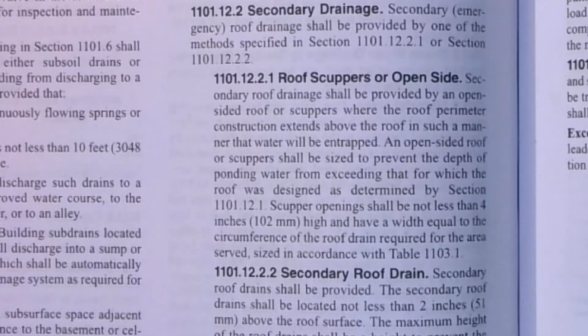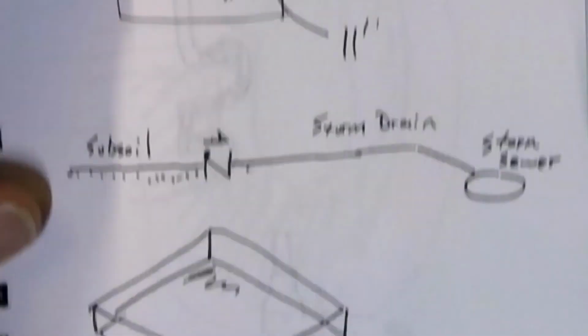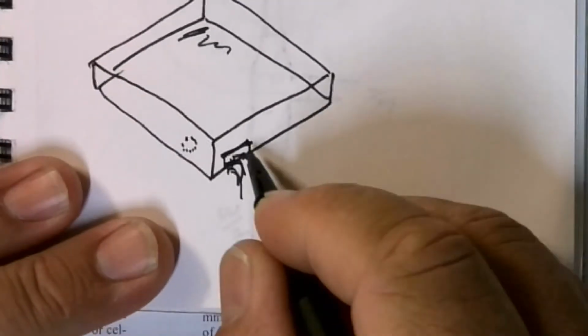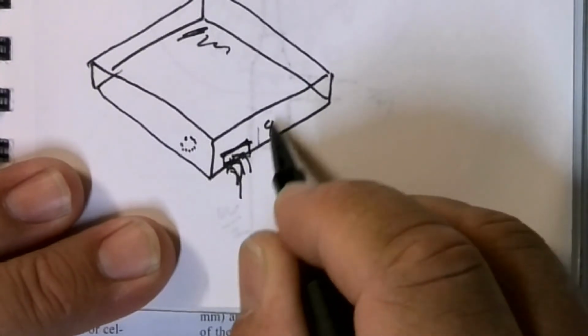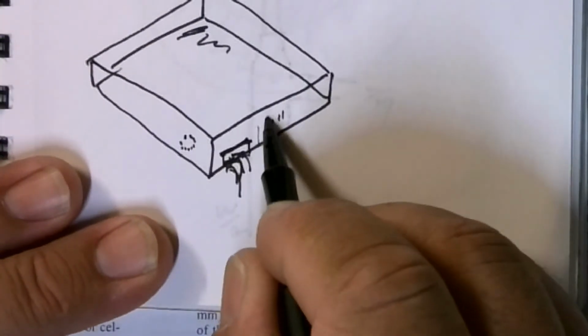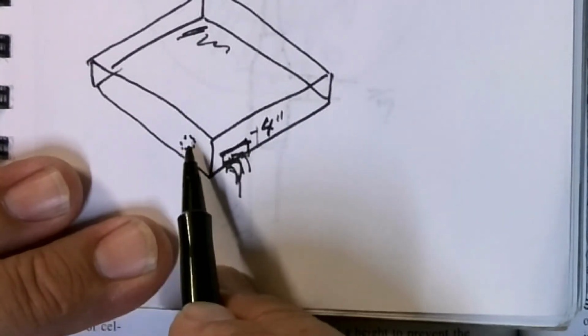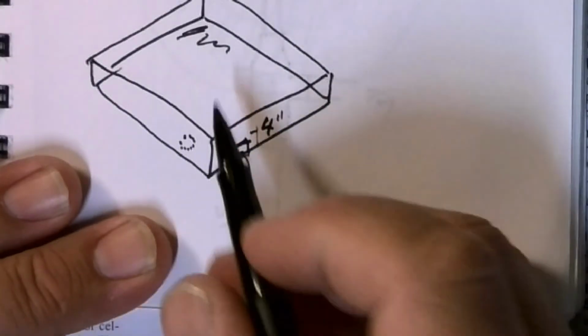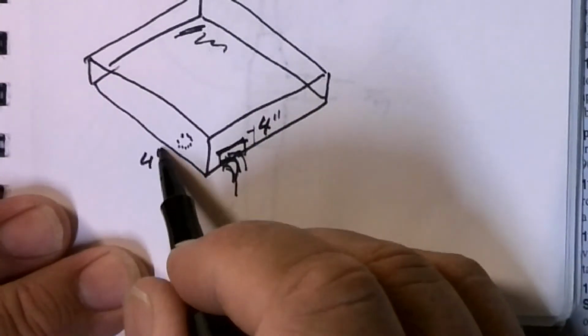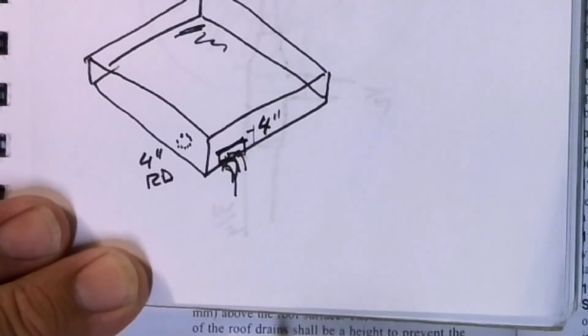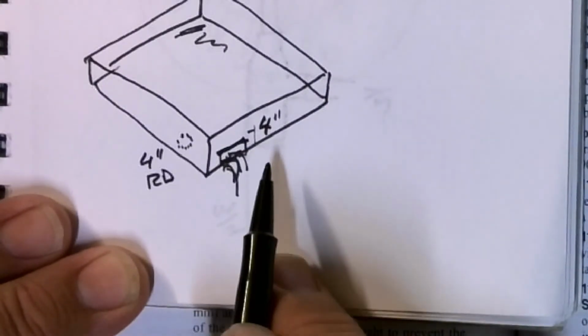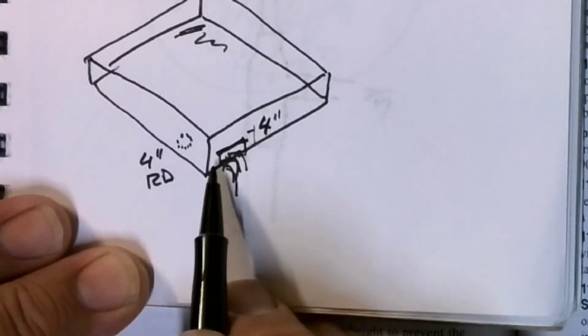So first of all, the scupper opening shall be not less than 4 inches high. So we have to have at least a 4-inch high opening, right? This elevation here, up this way, is 4 inches, so that part is set. But how wide is this? Well, let's say this is a 4-inch roof drain, RD for roof drain. This is 4 inches high. How wide does this have to be?